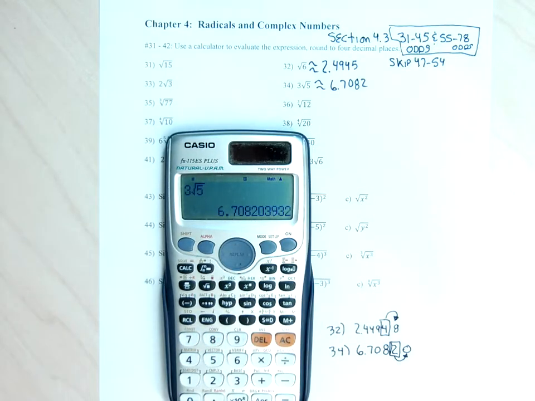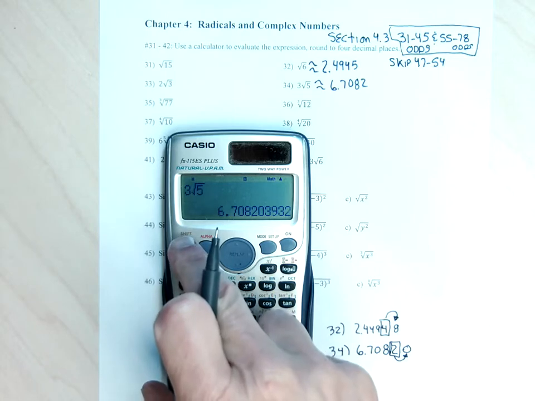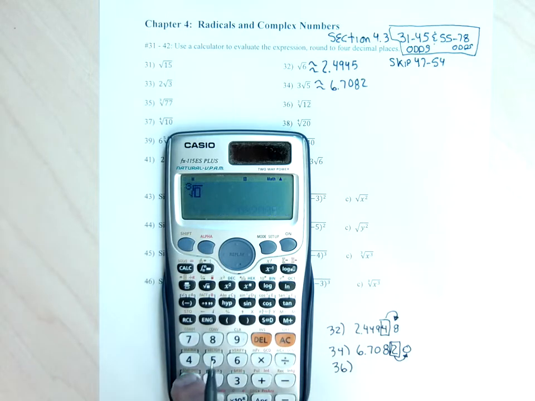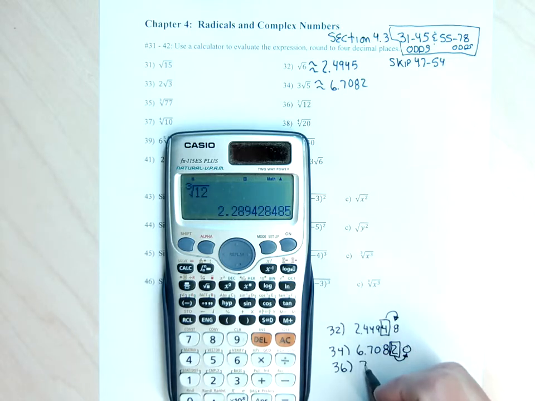For 36, it would be so nice if when I entered it on my calculator, my calculator didn't give me a decimal answer, but my calculator does. It's a kind of a flaw to this calculator that every calculator has. But to do this, I'm going to do Shift and cube root, type the number 12, and hit equals. And I'm going to write down 5 decimals, so 2.28942.